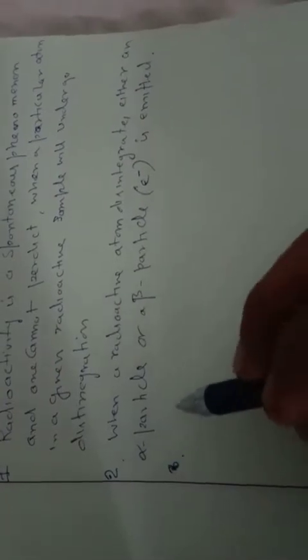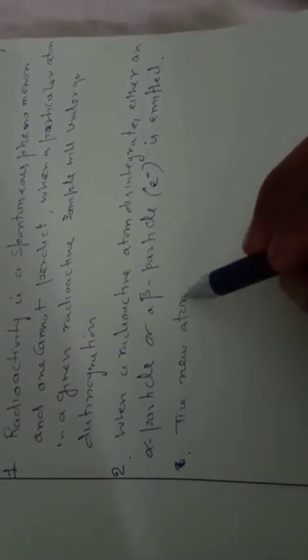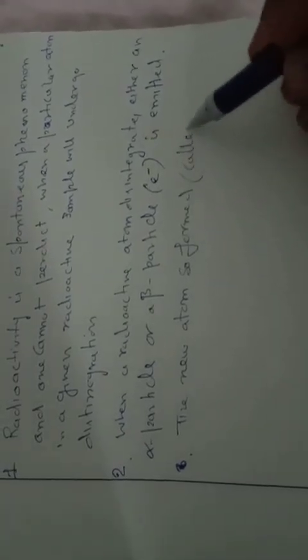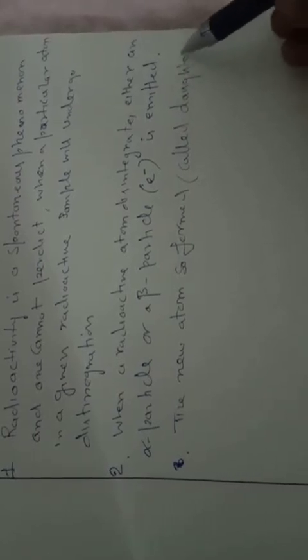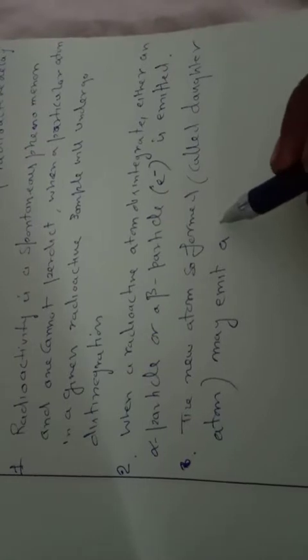Third is about second law explanations. The new atom so formed, called daughter nucleus या daughter atom, may emit a gamma ray called photon.